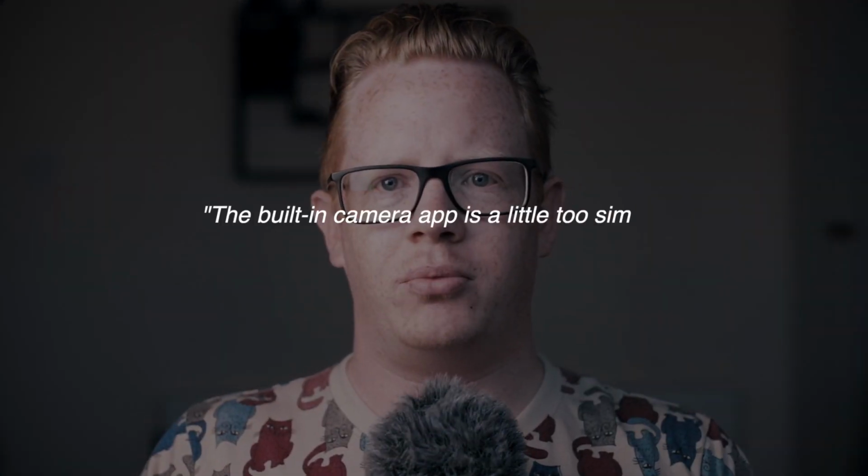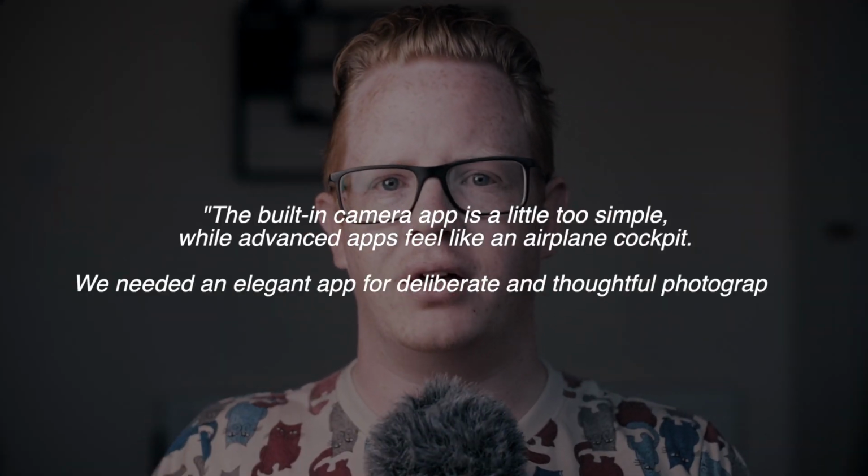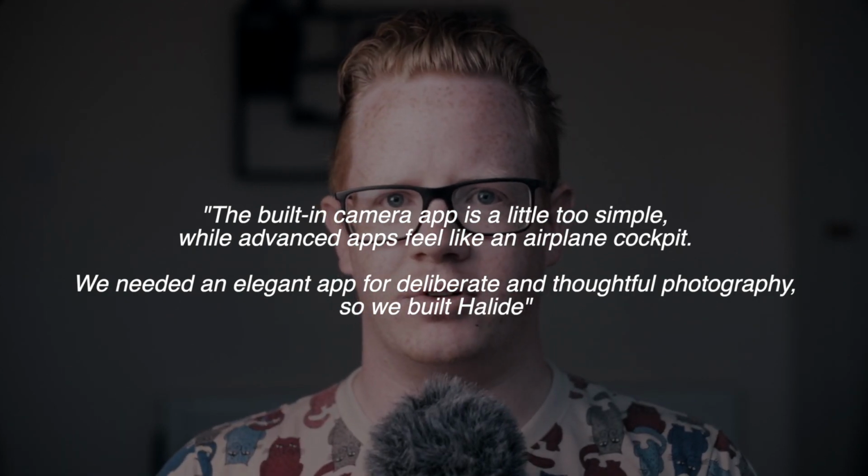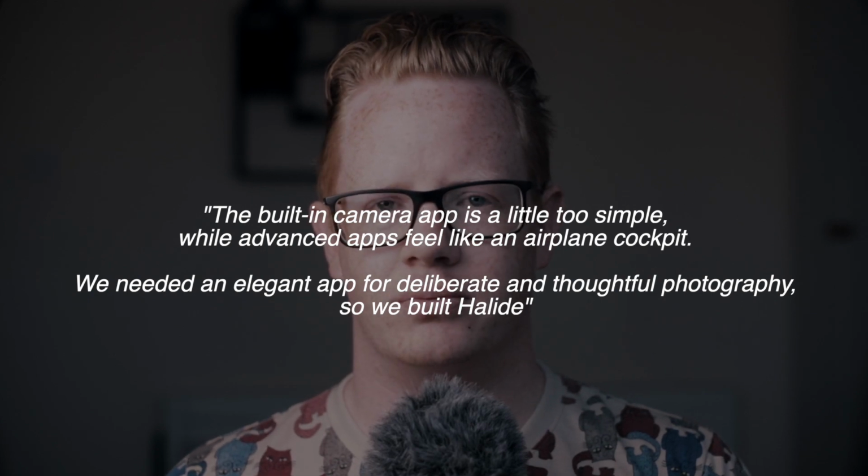But what's the point of an advanced camera app that doesn't have reams of settings, options, and menus? Well, for the developers, Ben and Sebastian, not having those things is the whole point. When they released Halide back in May 2017, designer Sebastian wrote, "The built-in camera app is a little too simple, while advanced camera apps feel like an aeroplane cockpit. We needed an elegant app for deliberate and thoughtful photography. So we built Halide." And that design philosophy shines through in every aspect of the way Halide looks and feels.